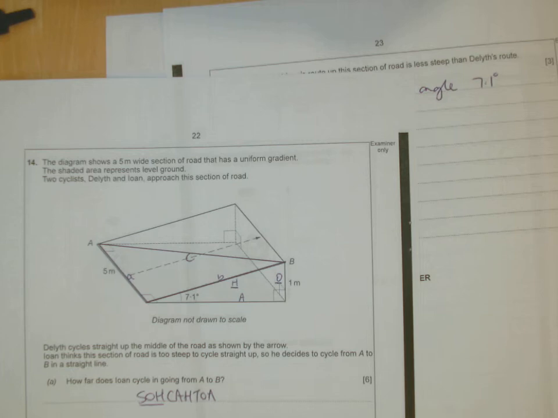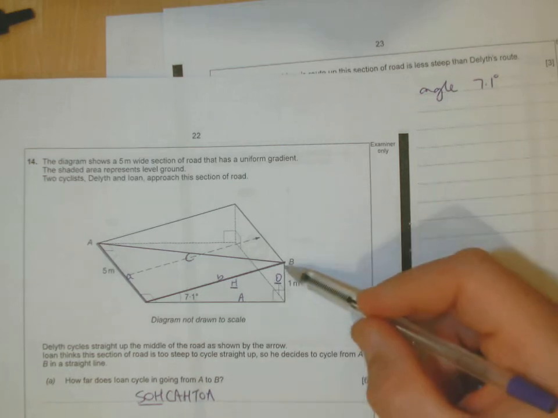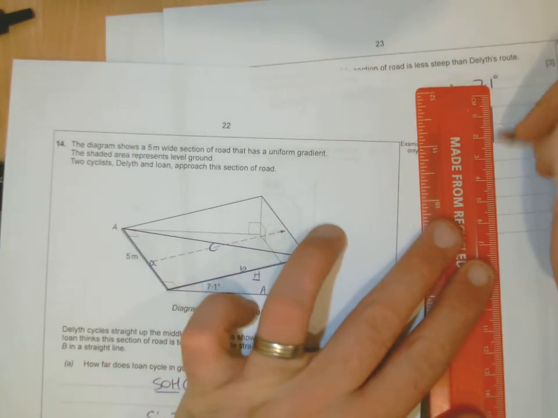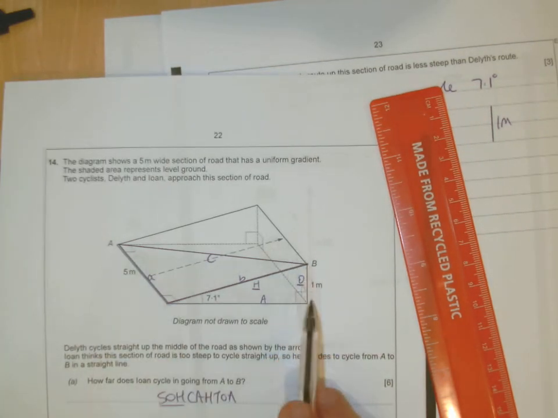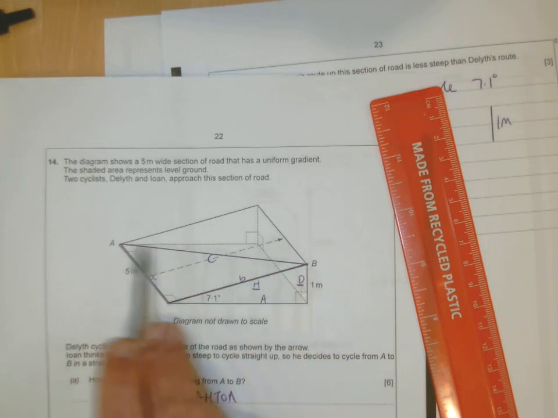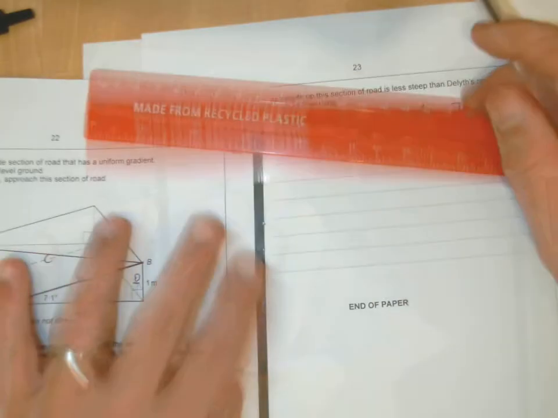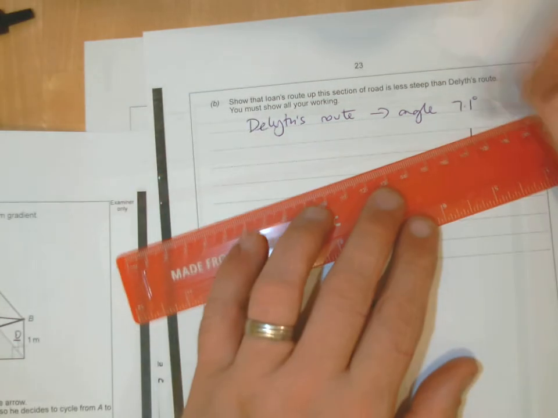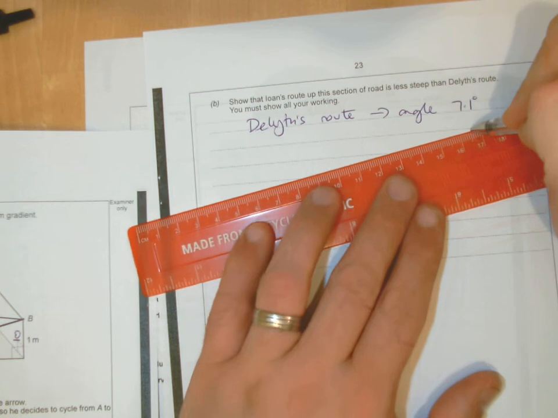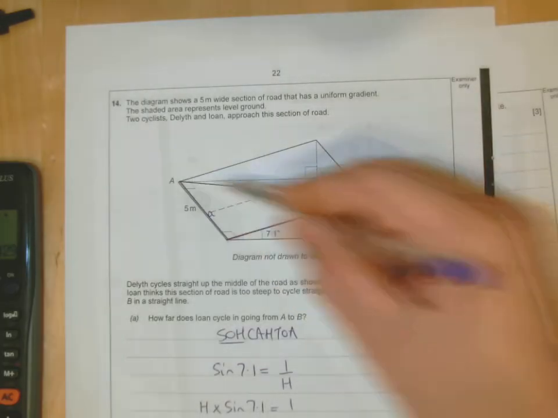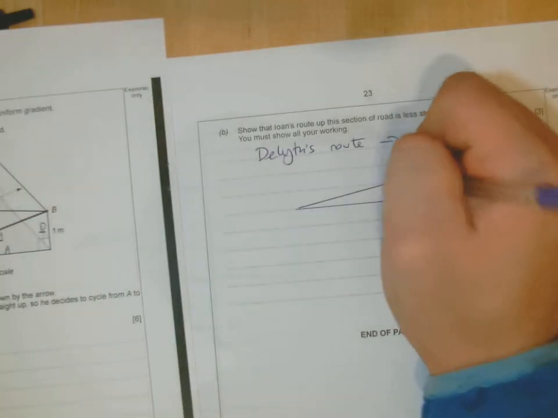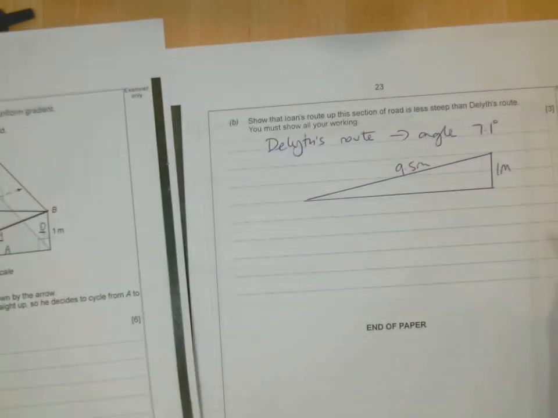Now, it might be useful to draw a triangle here, and of course the triangle will have this height here of 1 meter, so I'll just start to draw that side there. That will represent the height that he is actually increasing, because he's going from A to B, so he's gone up 1 meter, and you've got this slope there, taking you down. But what's good now is we actually know how long that slope is, we just worked it out, which we found in the previous question to be 9.5 meters.